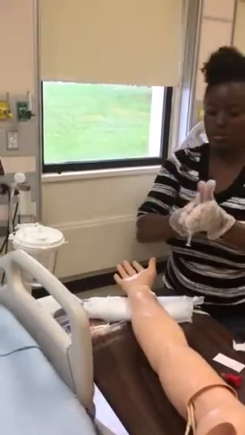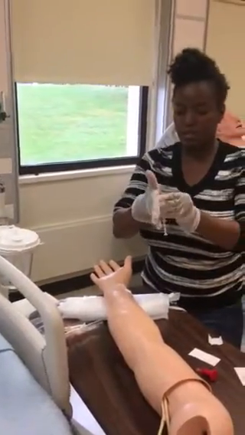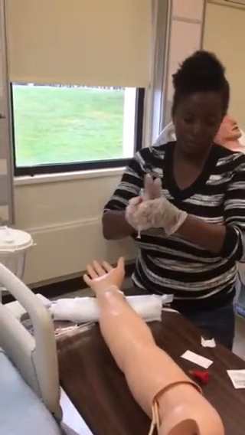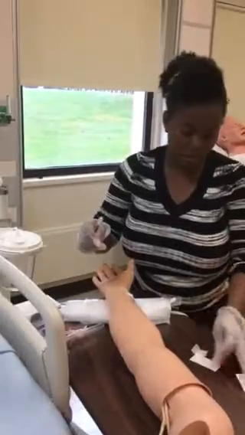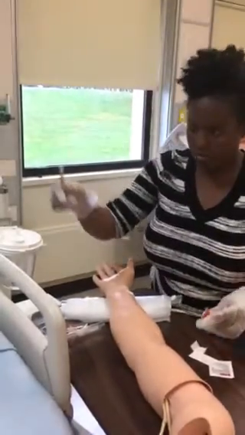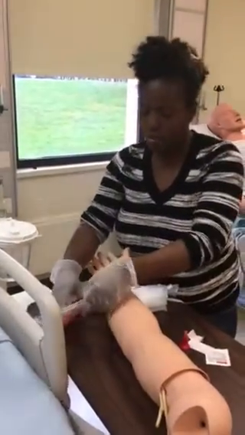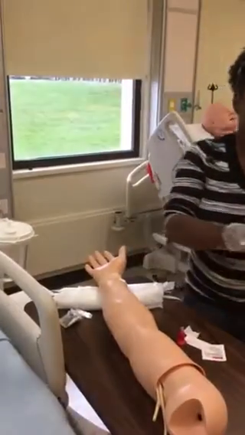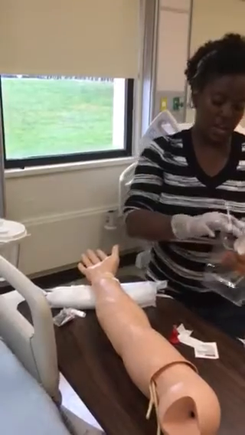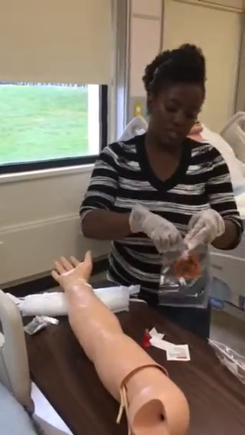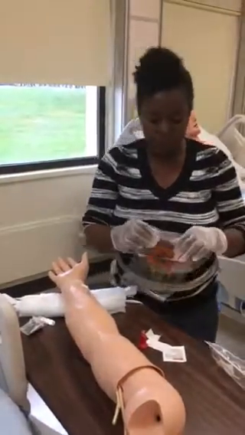Cover, and I'll start mixing it with the heparin. And then I will discard my needle, my needle cap into the sharps container, and I will place my sample into the bag. If I'm not going to use the sample within the next 30 minutes, I'm gonna place ice in it. And if the sample stays out more than 60 minutes, I will discard the sample.